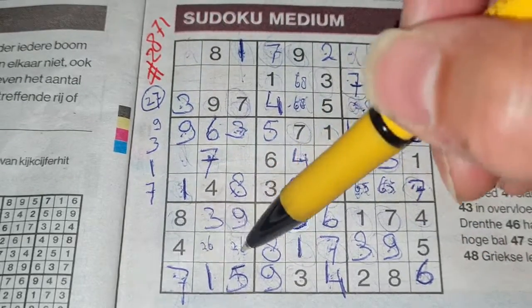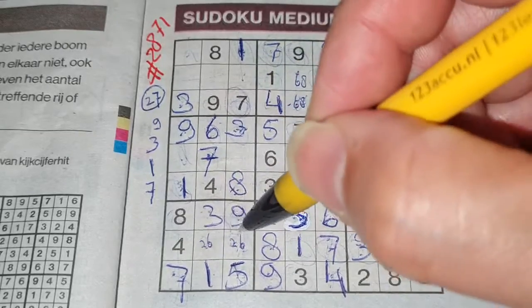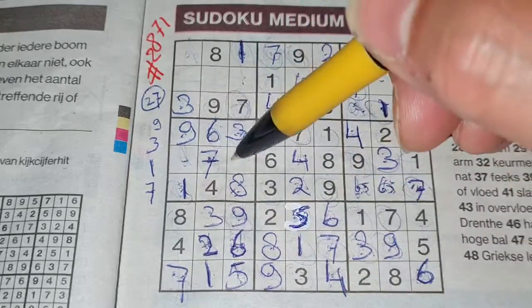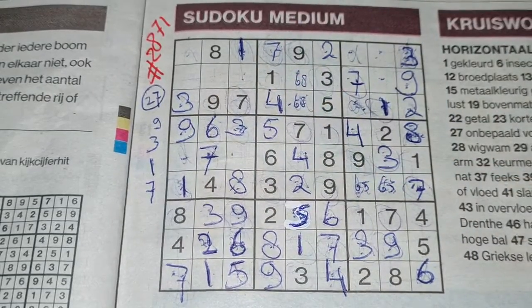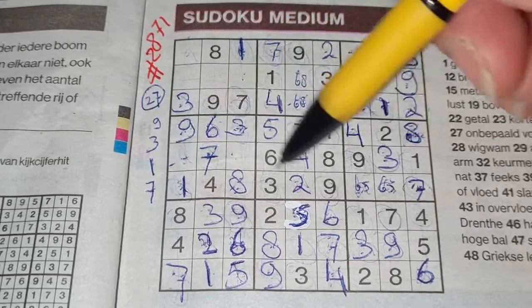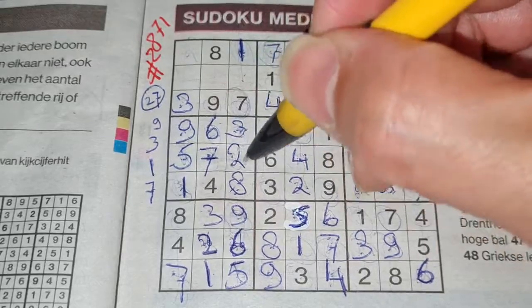Alright. 2 numbers left in this big square, the 2 and the 6. Now we have a 6 there, so no 6 there. 6 should be here, and the 2 goes there. 2 numbers left in this big square for the numbers 2 and 5. We have a 5 there, no 5 there. 5 should be here, and the 2 goes there.